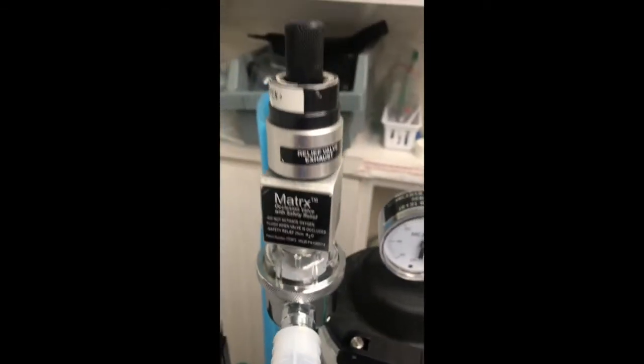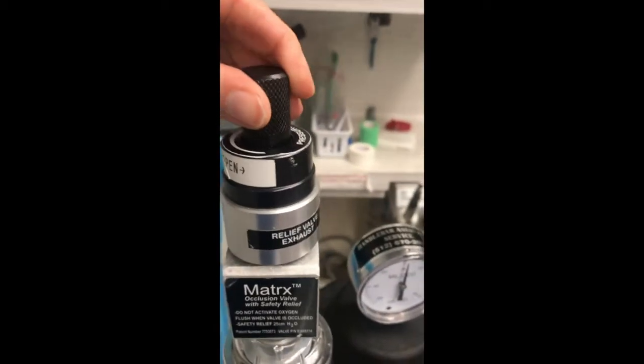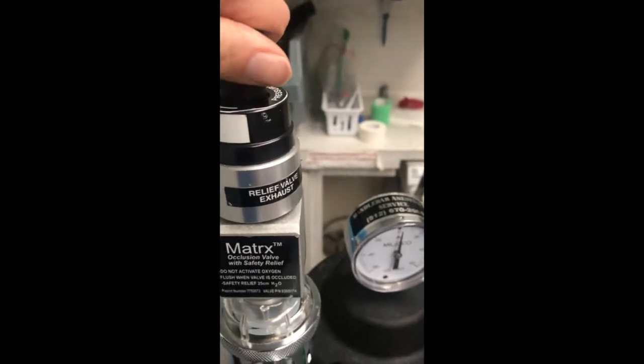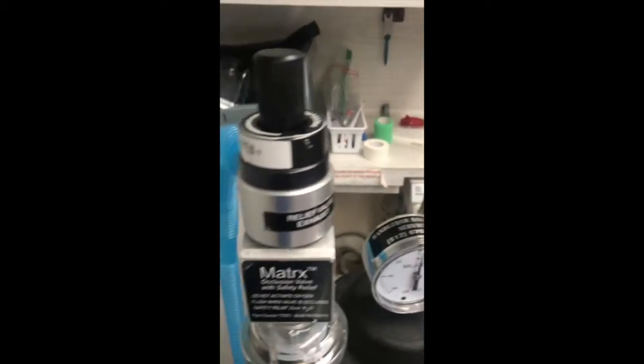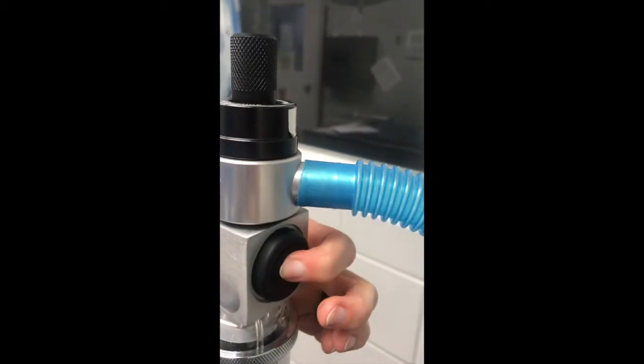You can also see our pop-off valve up here, so that can be closed. It's difficult to close. There's also a button on the back so that you don't have to worry about it potentially staying closed. You can just hit that button if you need to manually ventilate the patient, and that will temporarily close it so that you can give a breath safely, and it will automatically reopen so you don't have to worry about the pressure building inside the patient's lungs.